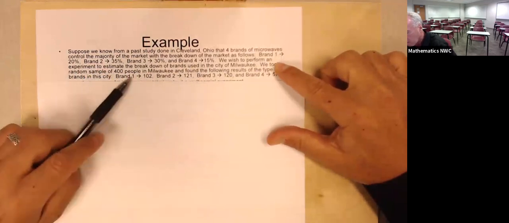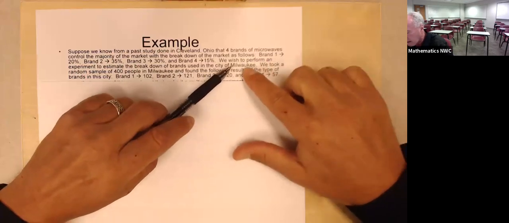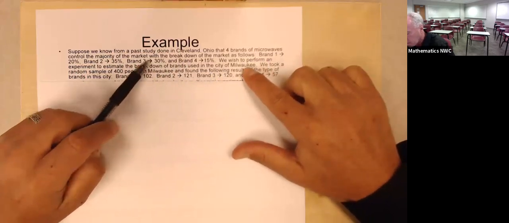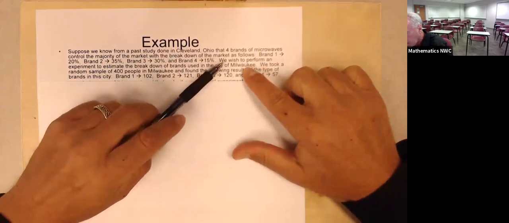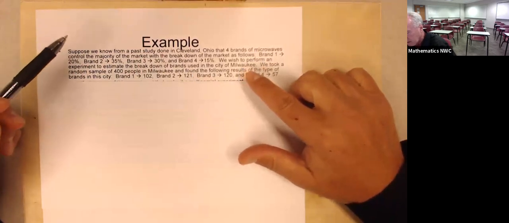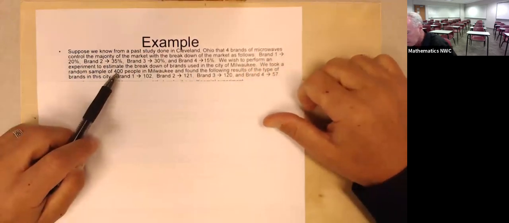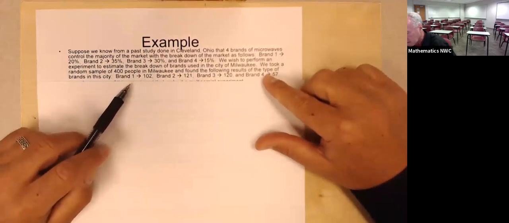We wish to perform an experiment to estimate the breakdown of brands used in Milwaukee. These first percentages were the proportions for Cleveland. I want to know, how does Milwaukee compare to Cleveland? So we take a random sample of 400 people in Milwaukee and found the following results.